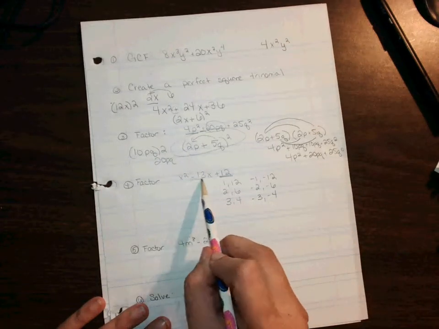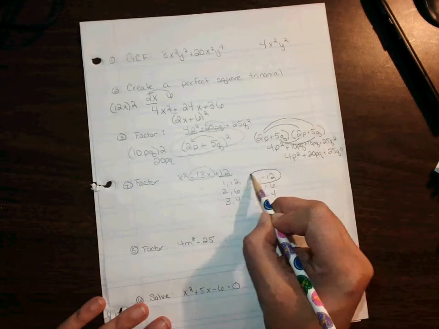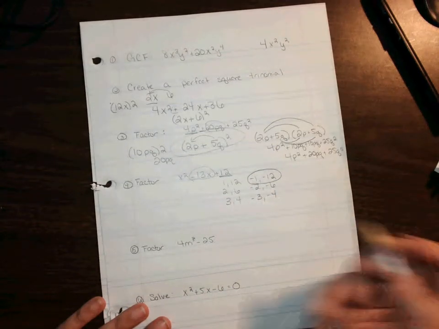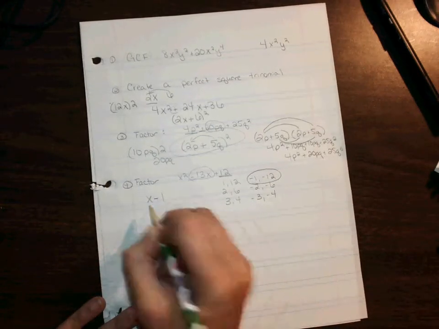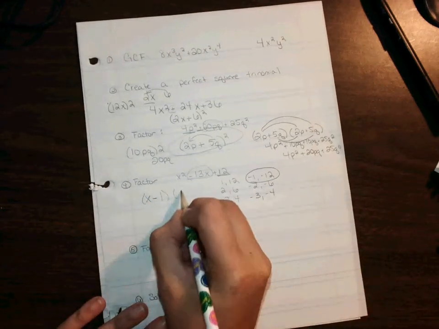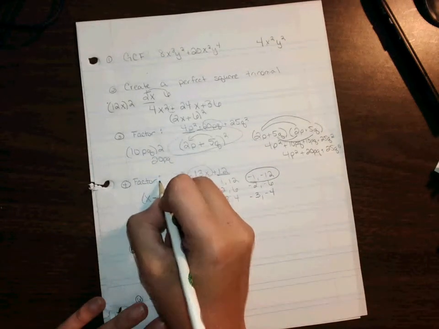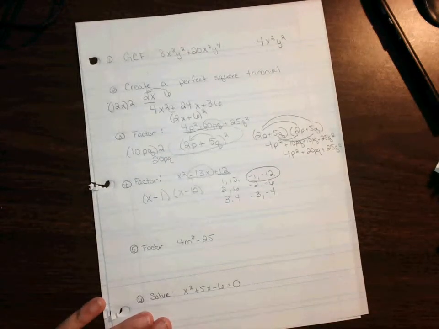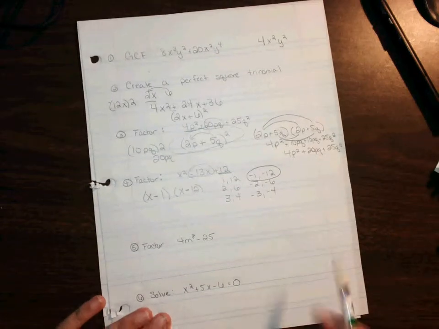Alright, so now I'm looking for the factors that will add up to negative 13x. So negative 1 plus negative 12 gives me negative 13. So my factors are x minus 1 and x minus 12. So those are the factors. Now I've factored it. Notice the difference between factor and solve, and we'll learn that in just a second.